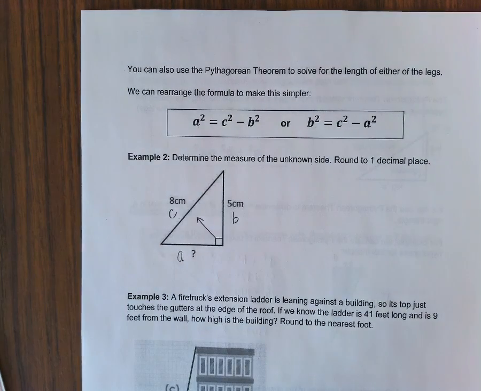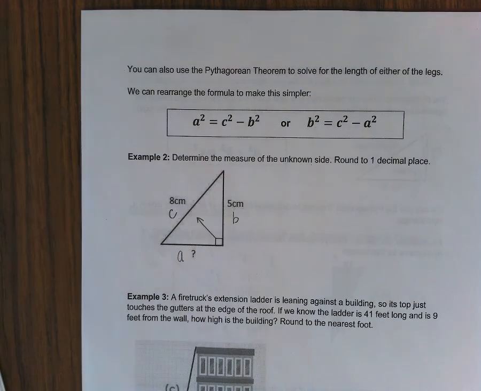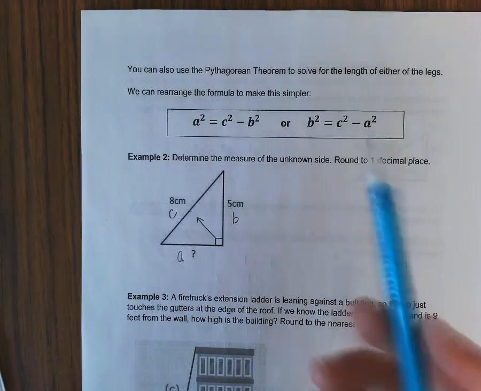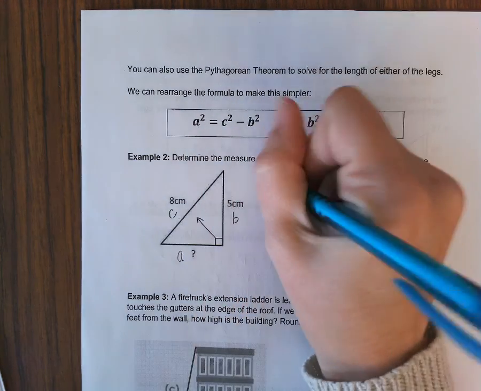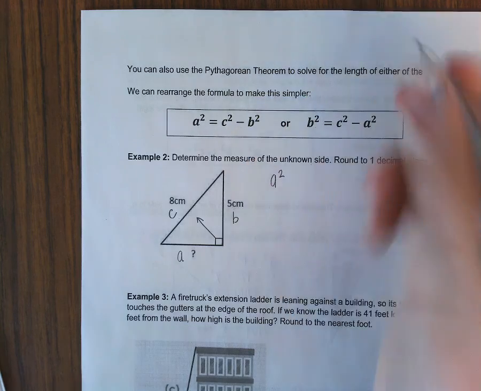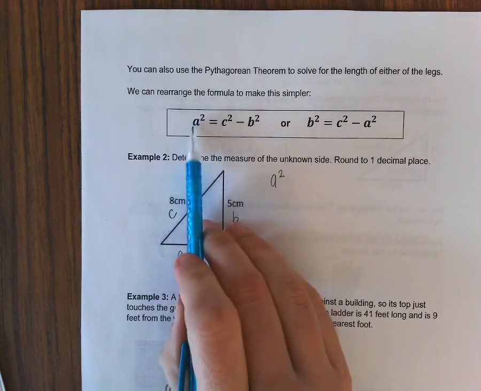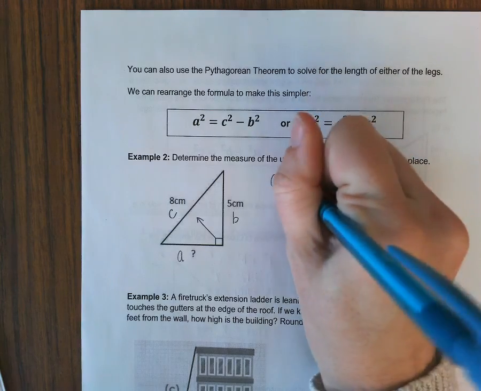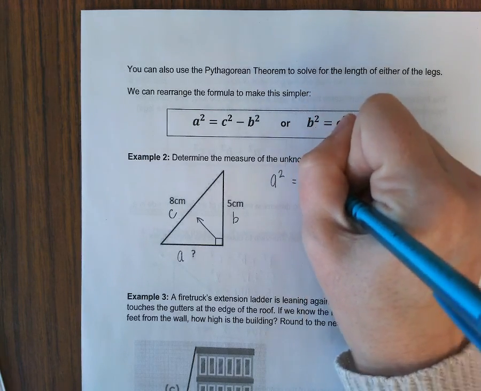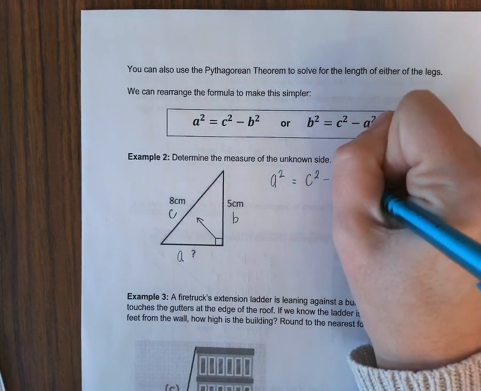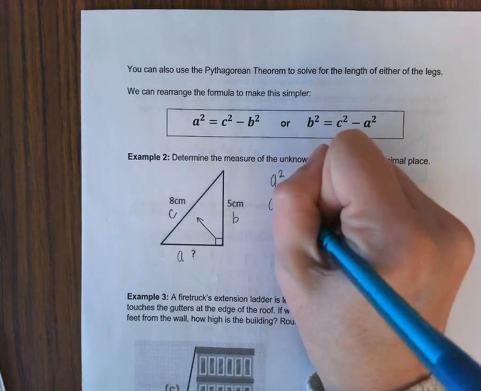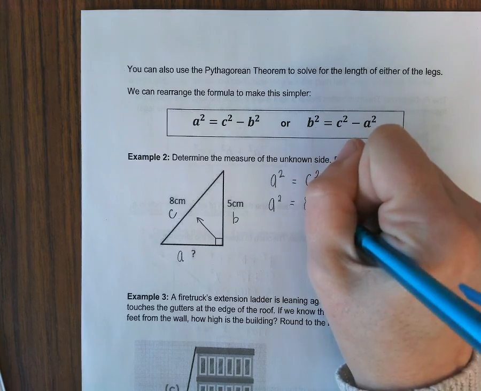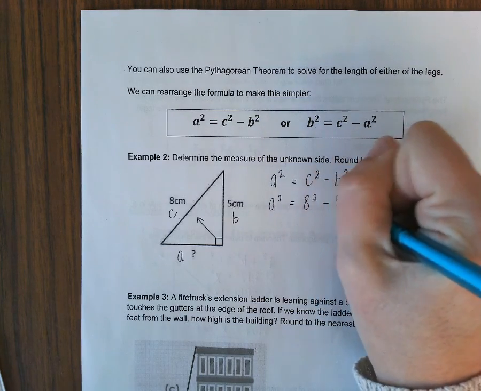So in this case, I'm looking to solve for side A. So I'm going to use this version of the formula that's been rearranged. So a squared is what I'm solving for, which is why I chose this one, and that is equal to the hypotenuse squared minus b squared. So if I plug in my values that I know, 8 squared minus 5 squared.